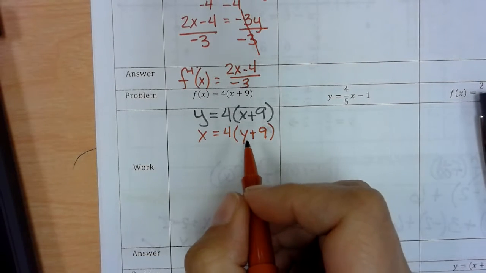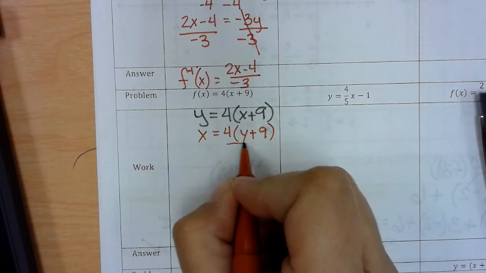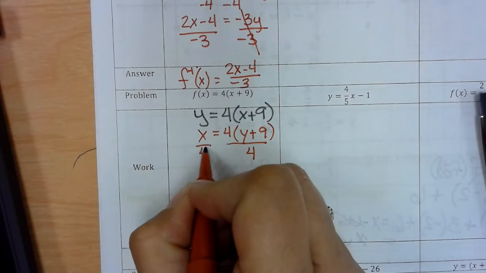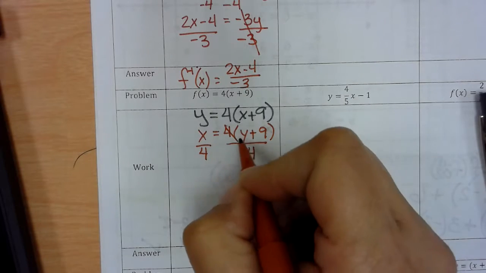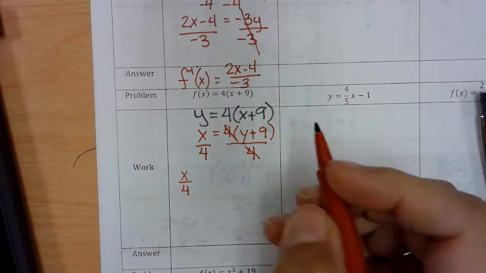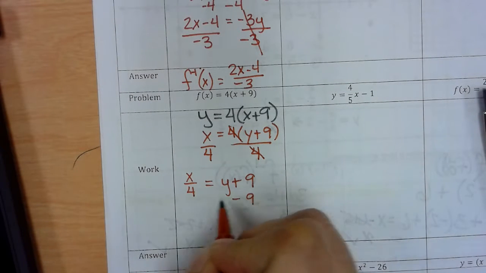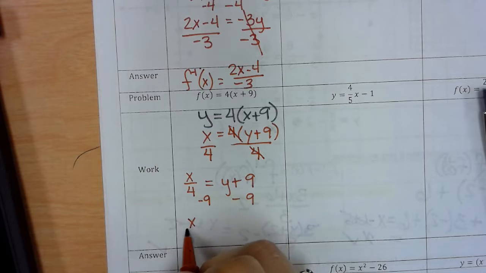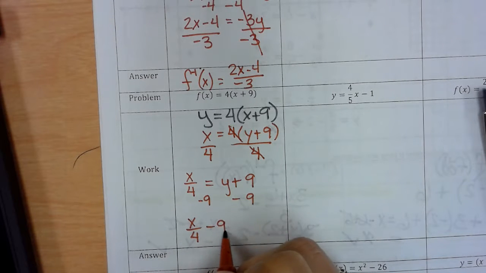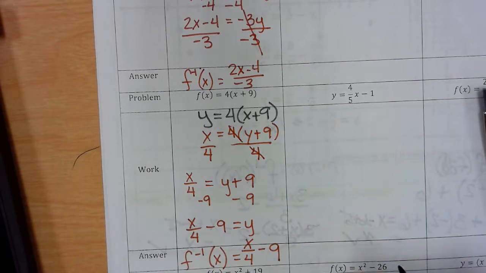And here's where you could do one of two things. You can distribute the 4. But I think the easiest way would be just divide by 4 because you're going to end up doing it anyways later. That gets rid of it. So you get x divided by 4 equals y plus 9. And now we can move our minus 9 across. So x divided by 4 minus 9 equals y. So f of negative 1 of x will be x divided by 4 minus 9.